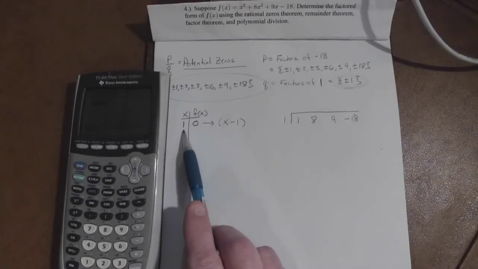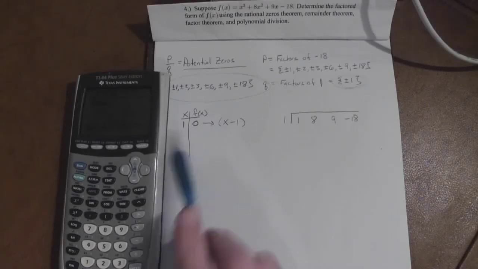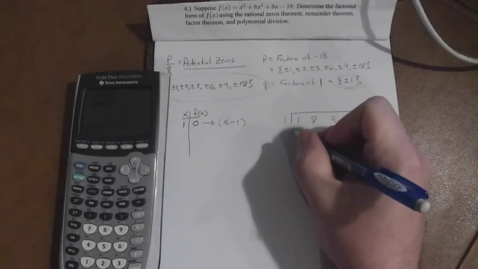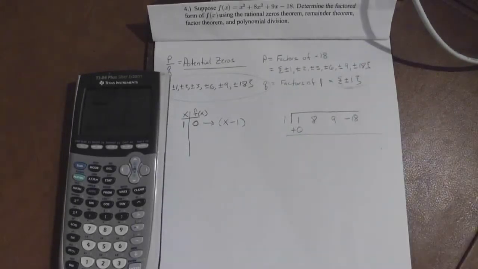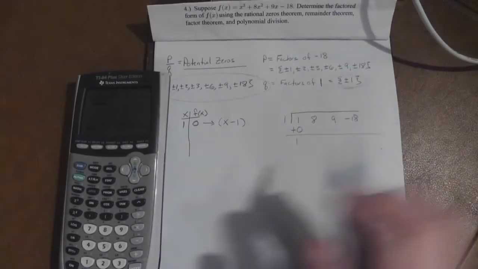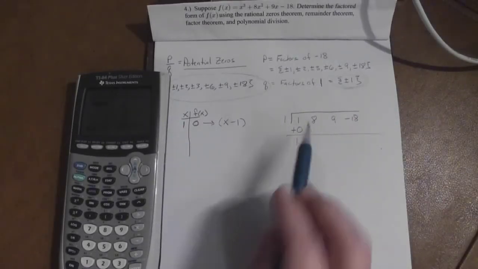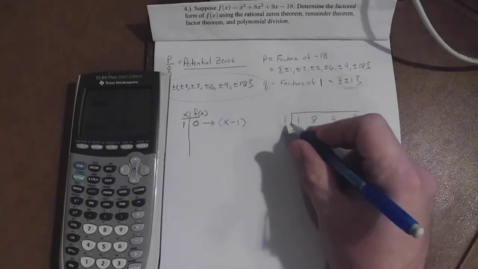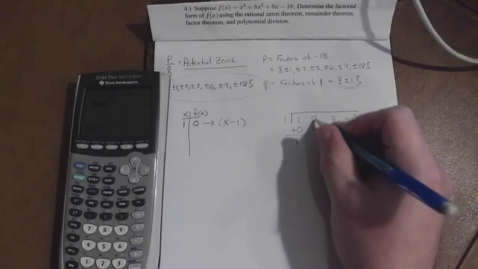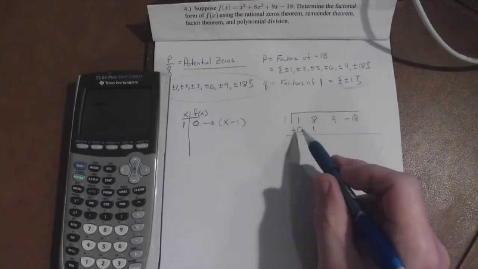The divisor value would be made up of the zero that we just determined. And the process begins by bringing down our first coefficient, taking then our zero times that result and placing it under the next coefficient.